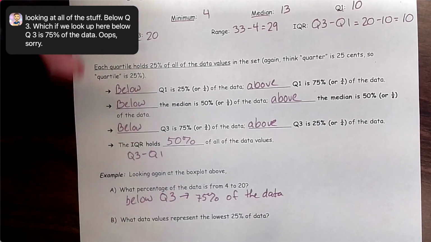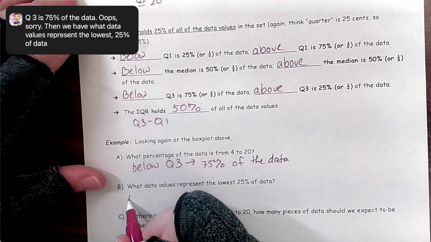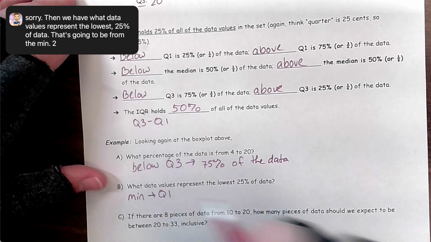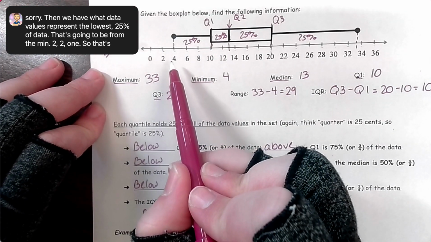Then we have what data values represent the lowest 25% of data. That's going to be from the min to Q1. So that's from 4 to 10.